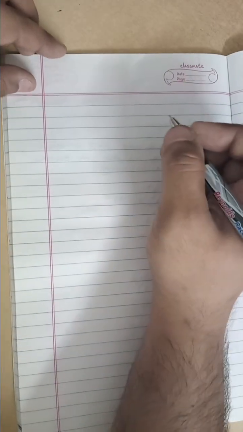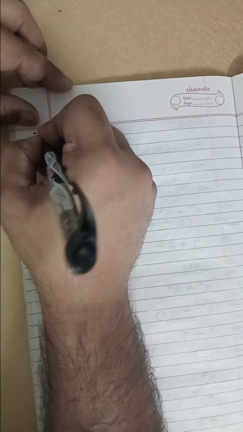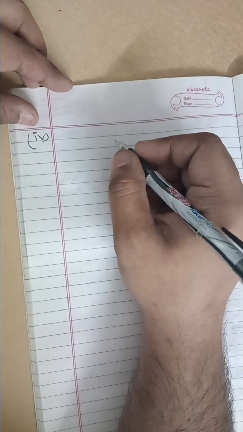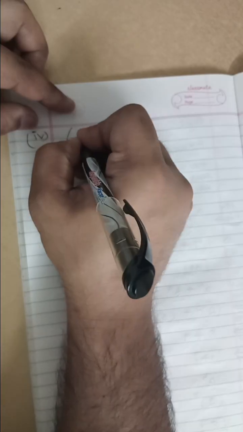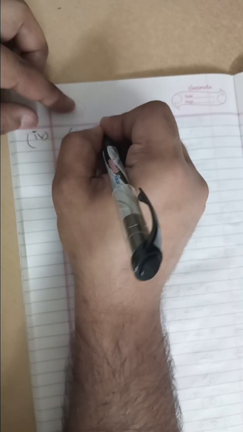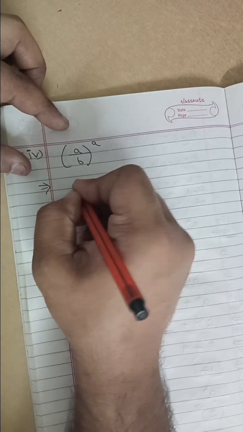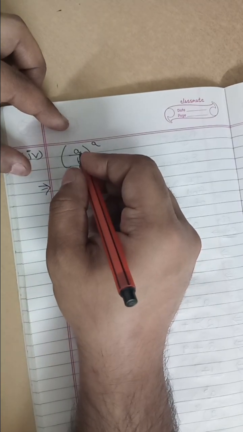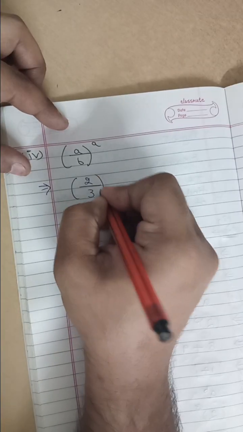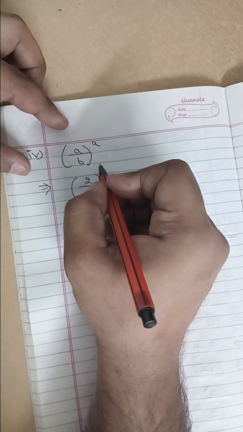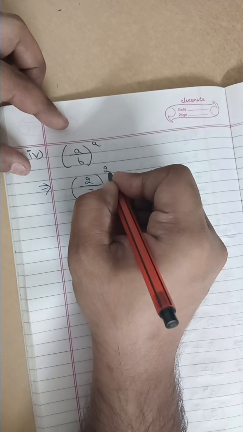Fourth, a upon b raised to power a. a is 2, b is 3, raised to power a, that is 2.